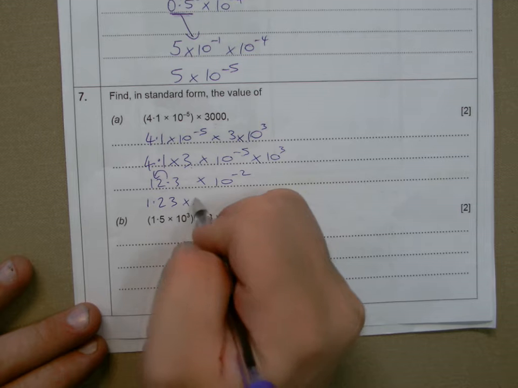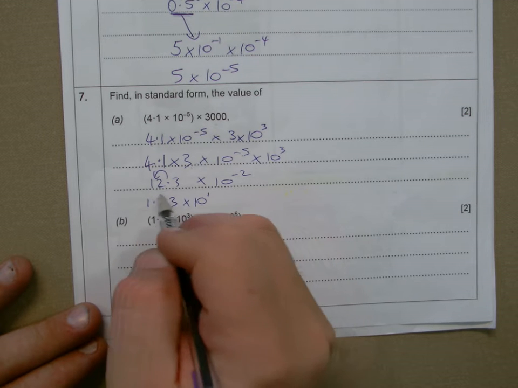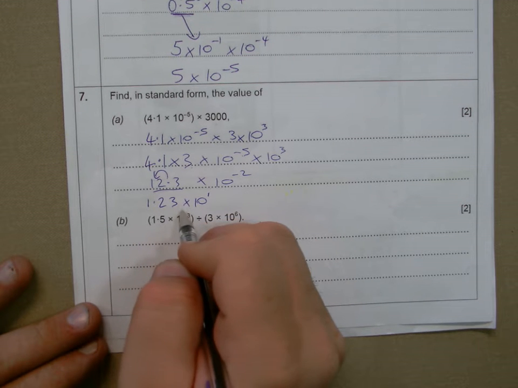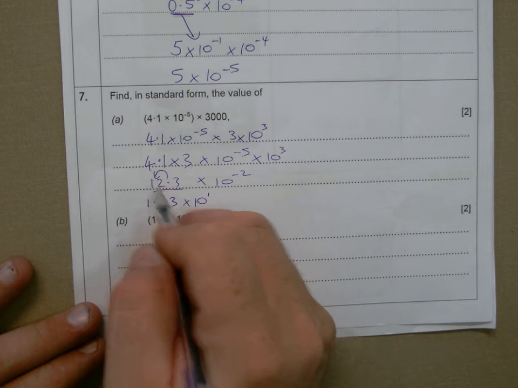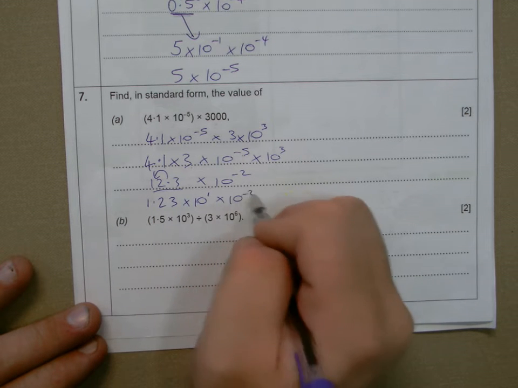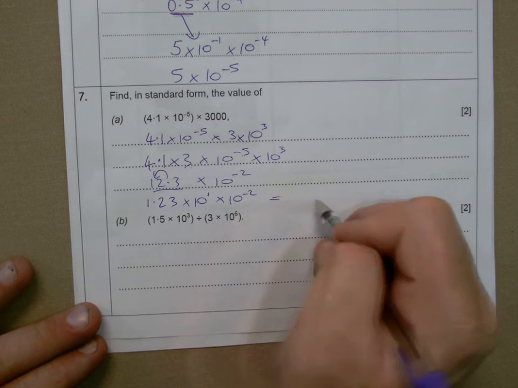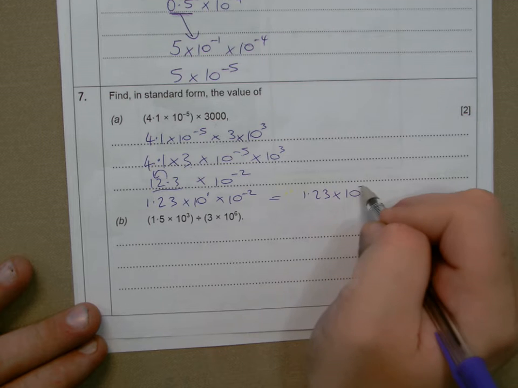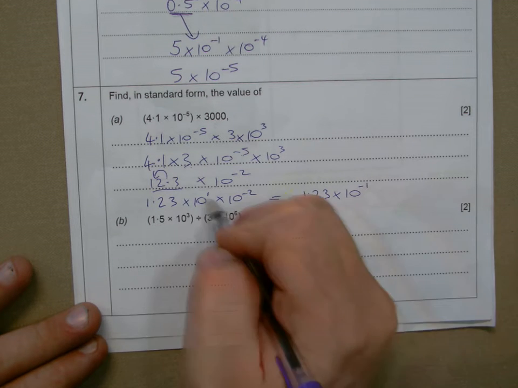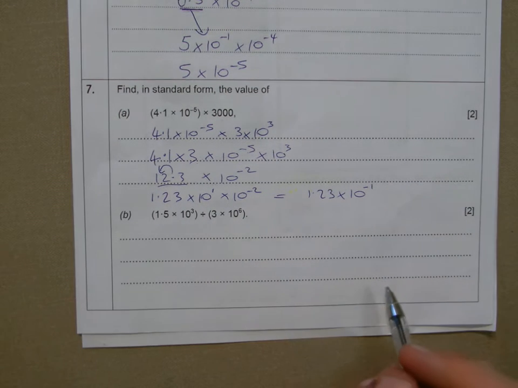And of course, then that would be times 10 to the power of 1, wouldn't it? That's what 12.3 becomes. 1.23 times 10 to the power of 1, because the decimal point moves to the left, times then 10 to the minus 2. Now, when we combine these powers then, okay, we've got to add them. So that will be minus 1, yeah? 1 add minus 2 takes us to minus 1. So there's my answer there.